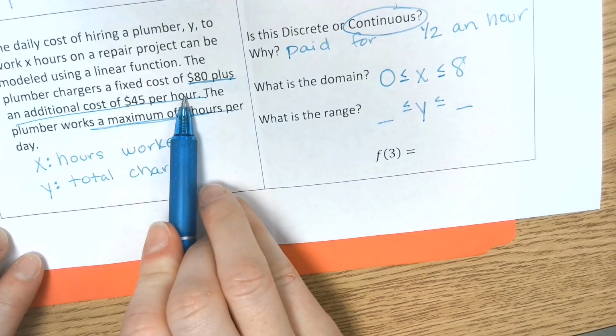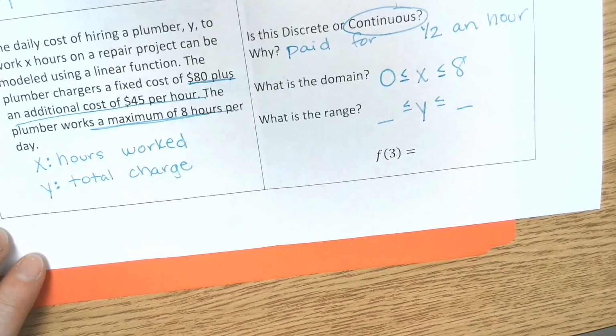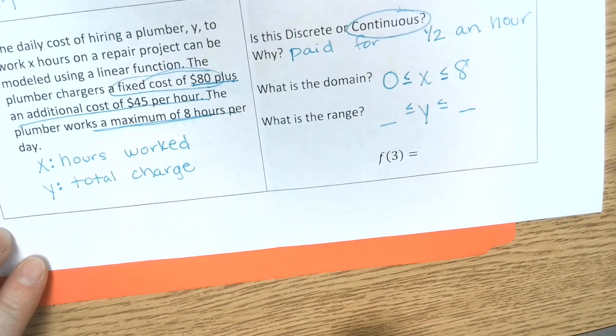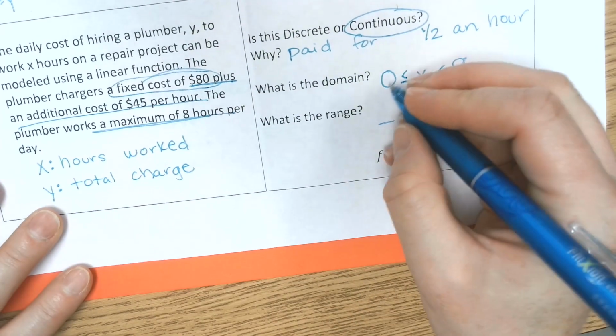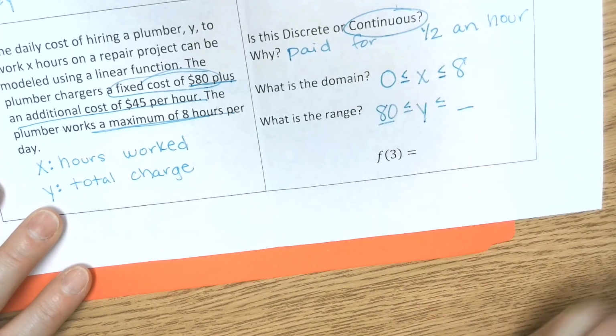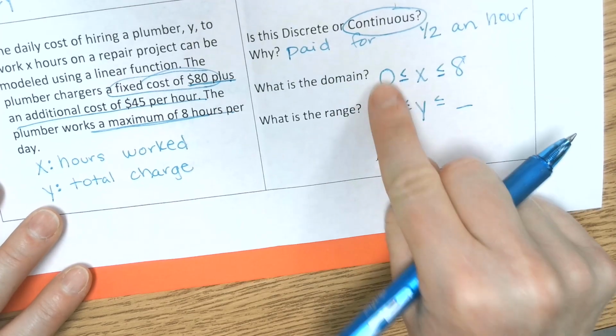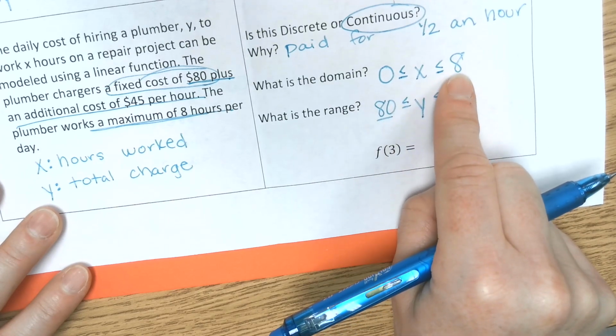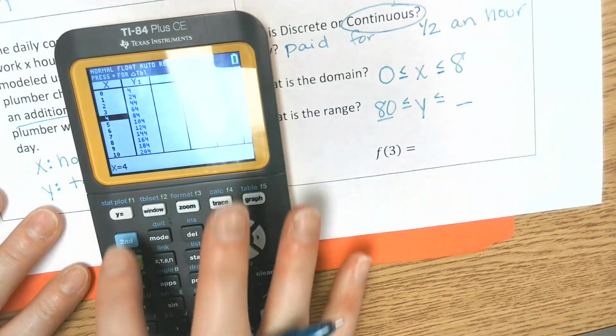It's $45 per hour. But what's the fixed cost? $80. So for 0 hours, it's $80. These match up. And then for 8, let's figure out how much it'll be for 8 hours.